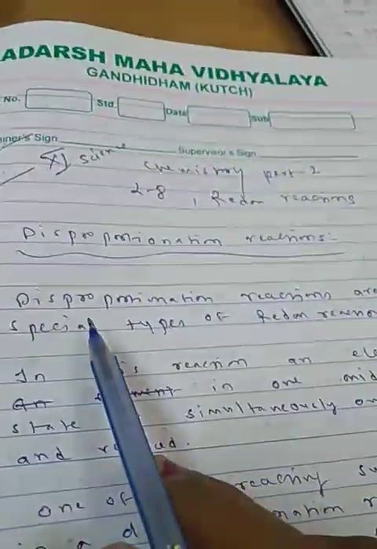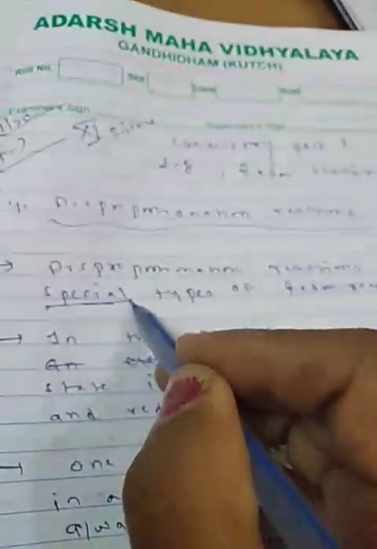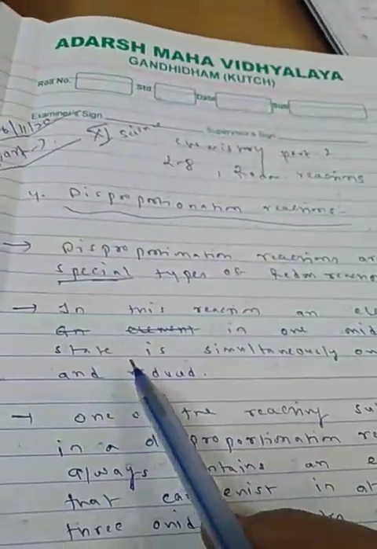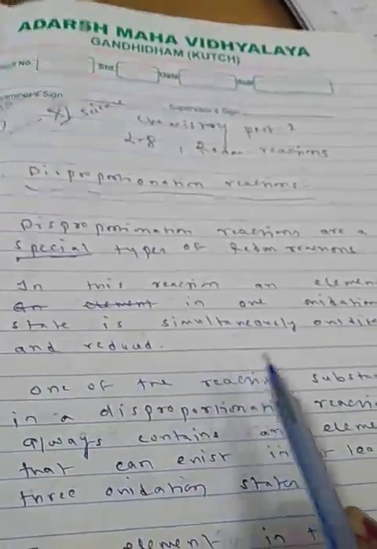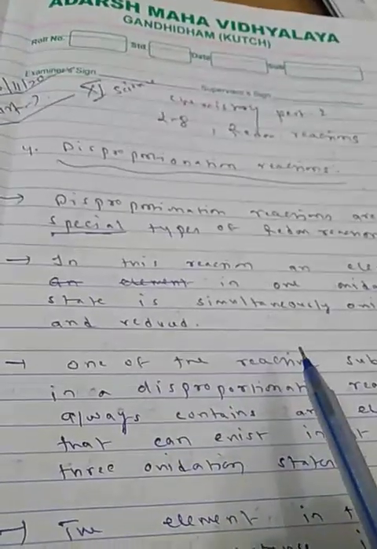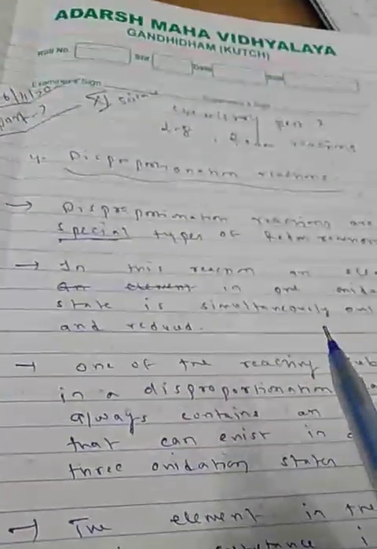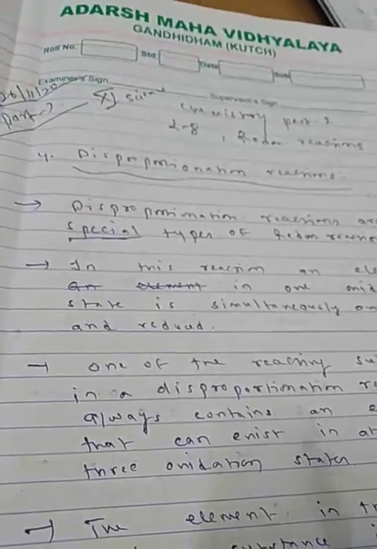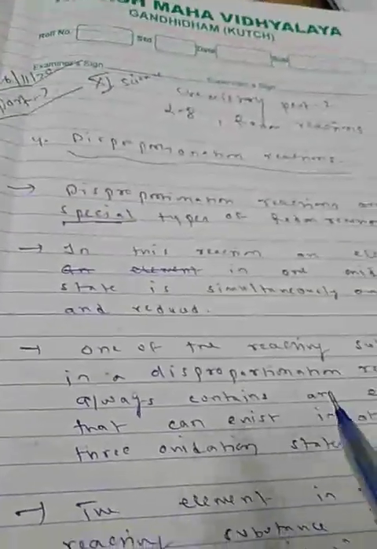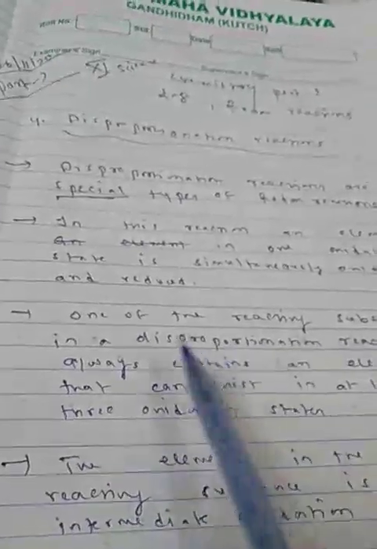Now what is that? See, disproportionation reactions are a special type of redox reactions, in the fourth category. In this reaction, an element in one oxidation state is simultaneously oxidized and reduced. The same element is going to be oxidized and reduced. This is the special character.